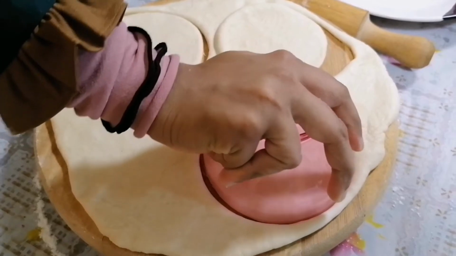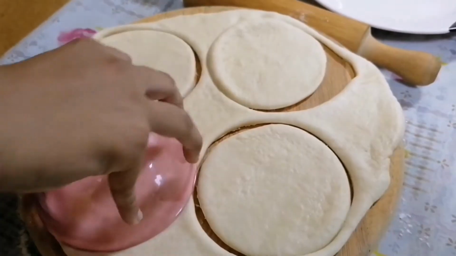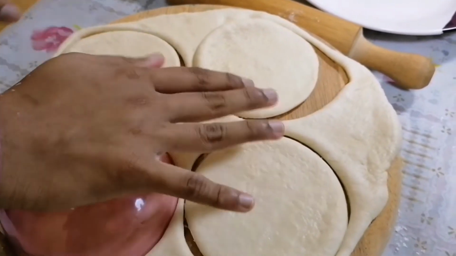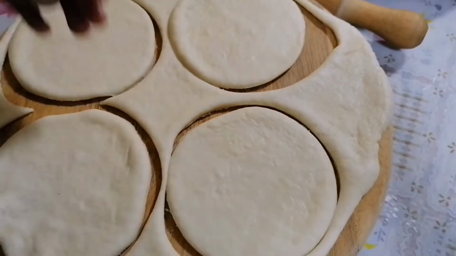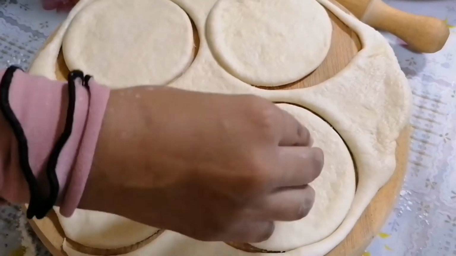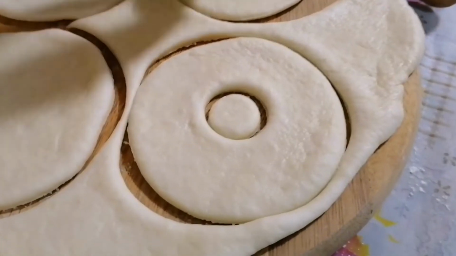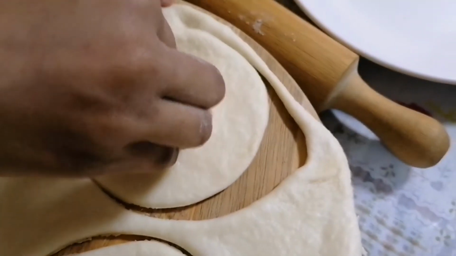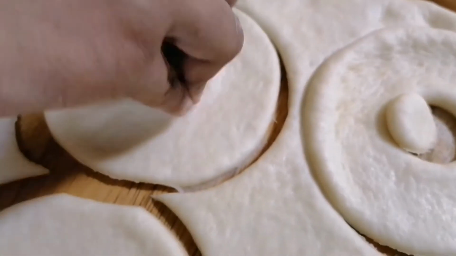By using the dough that I have rolled, I can get at least 4 donuts at once. Now I'm using the plastic bottle cap to make the hole of donuts. Well, it's just nice.